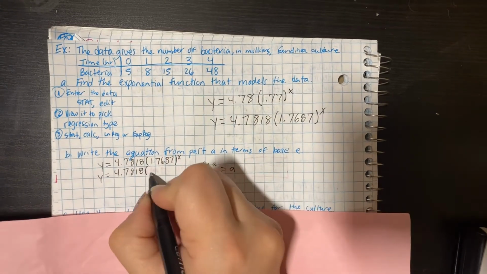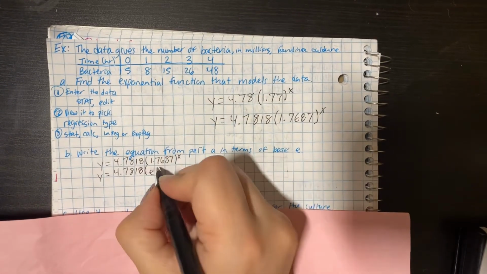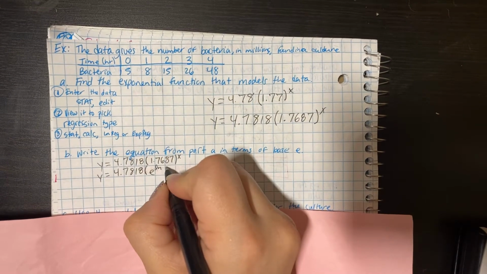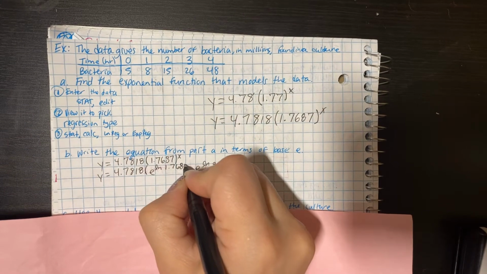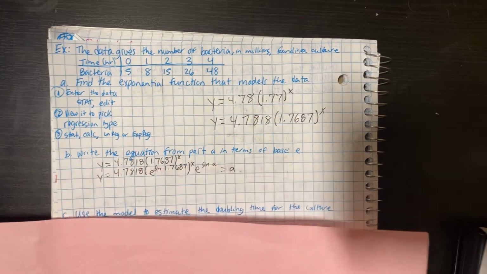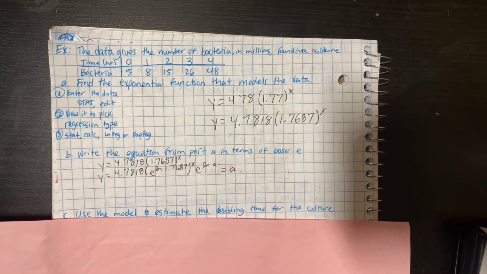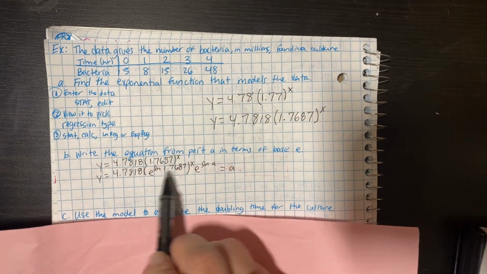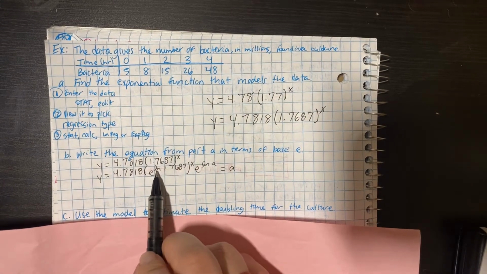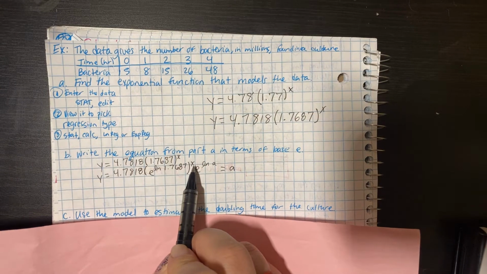So we're going to say E to the ln of 1.7687x. Okay. Now we are going to use the fact that if we multiply these, this and this will become our new exponent.